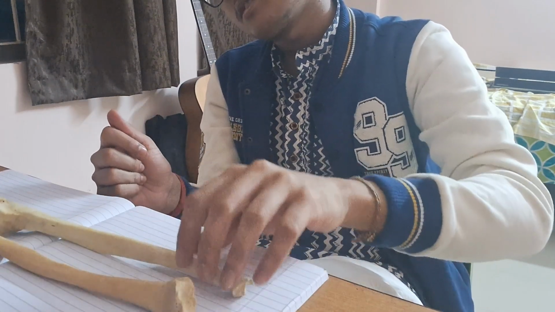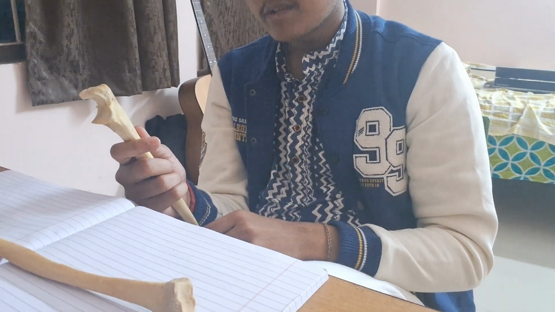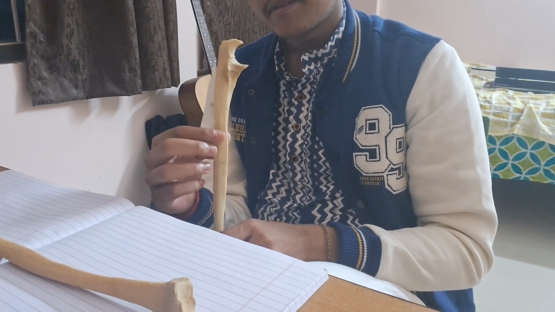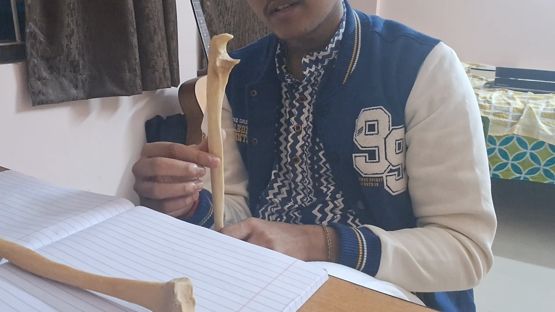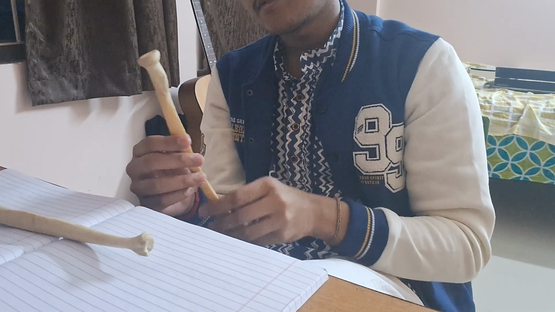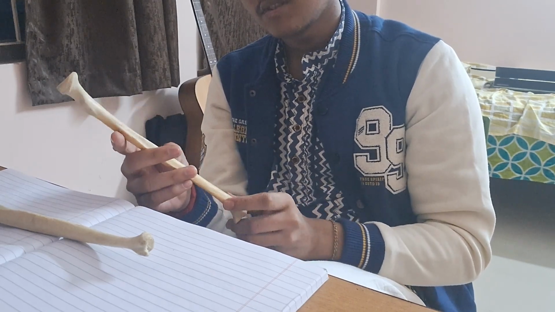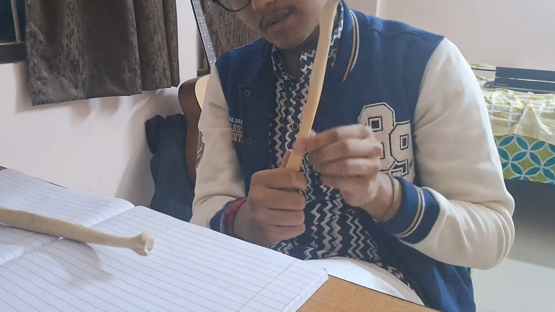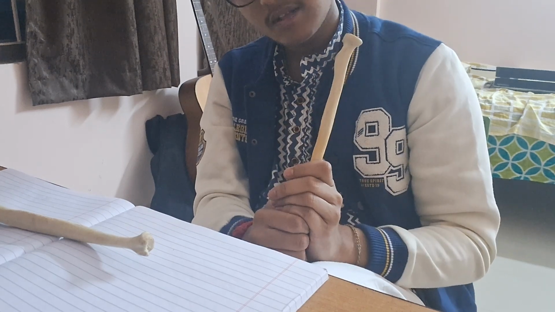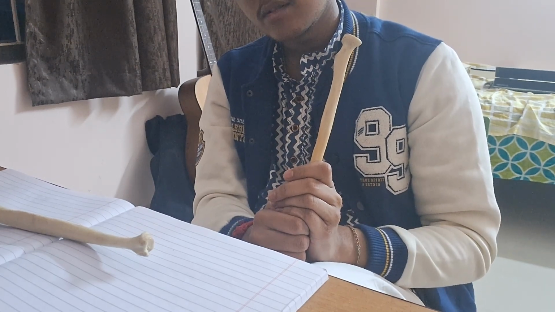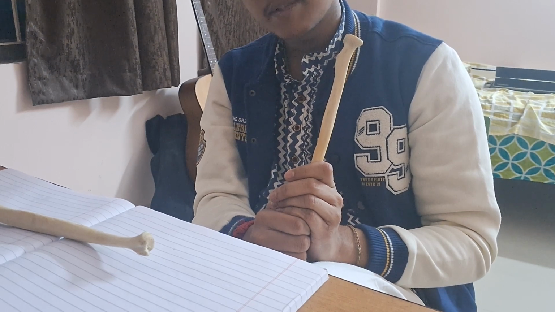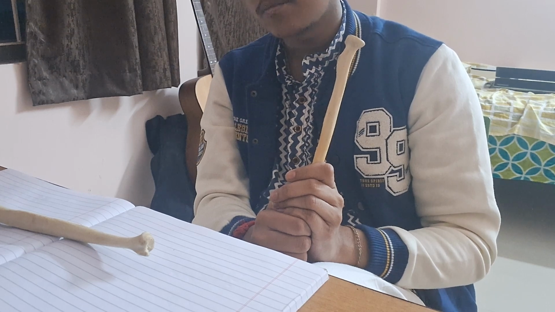You have abductor pollicis longus. Abductor pollicis longus arises from the lateral part of your posterior surface of ulna, right? It also arises from the upper part of the posterior surface of the radius. Okay, and gets attached to the base of the first metacarpal bone, and helps in abduction of the thumb.